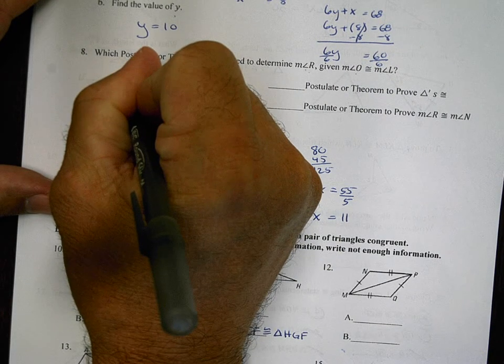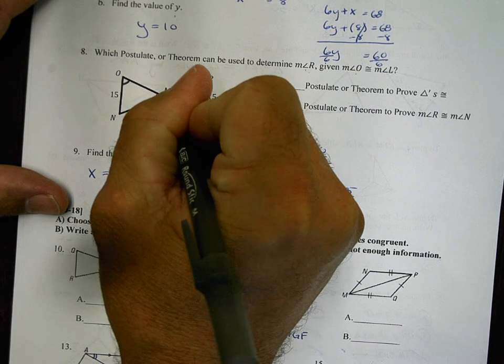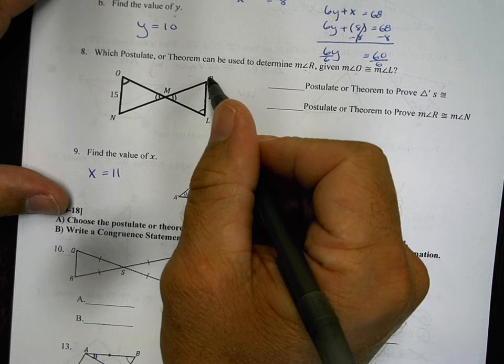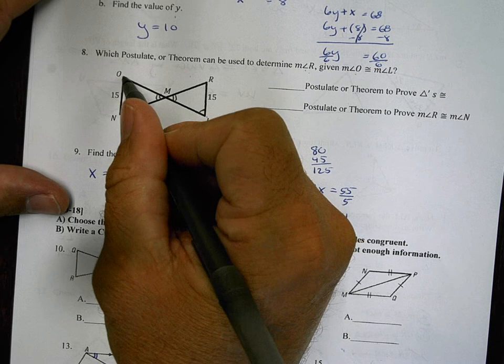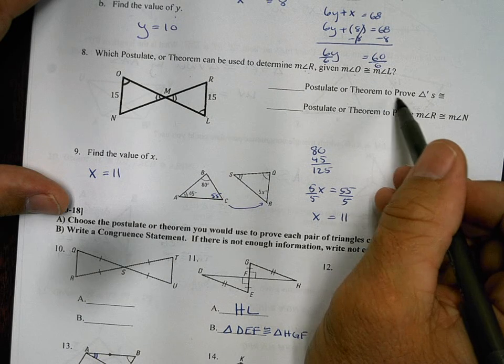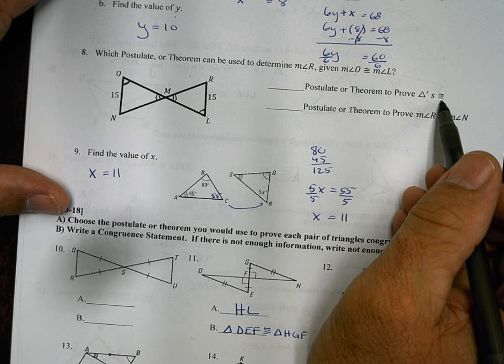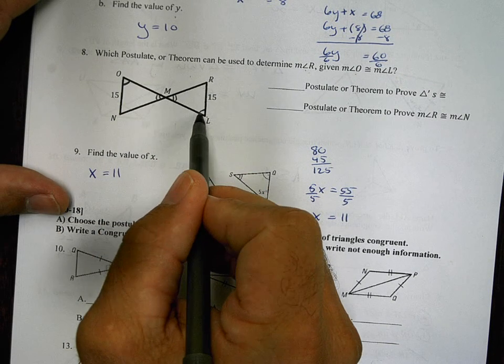So again, we know these two guys are congruent, and of course we always know that vertical angles are congruent, and you can see that line segment RL is congruent to line segment NO. So what postulate or theorem proves that the triangles are congruent? Well, we can use angle, angle, side is congruent to angle, angle, side.